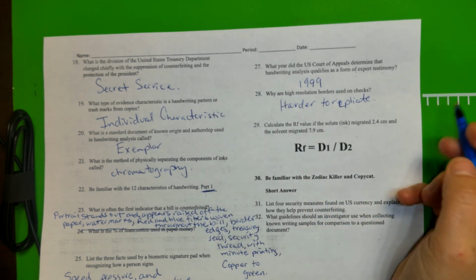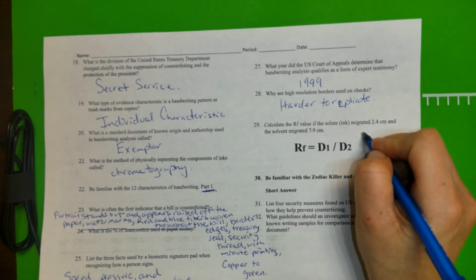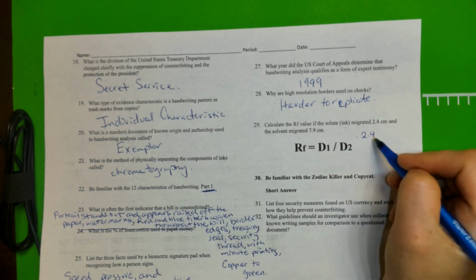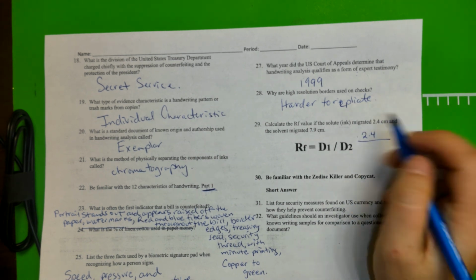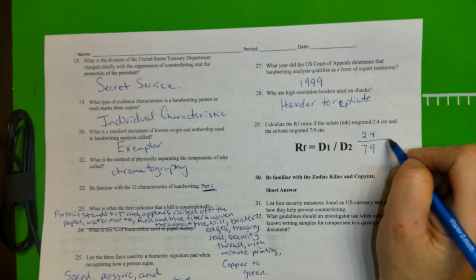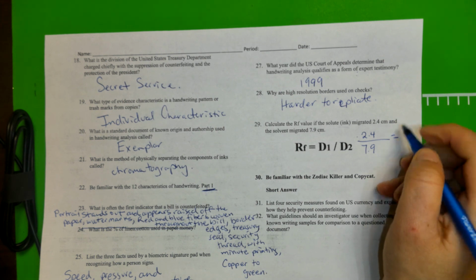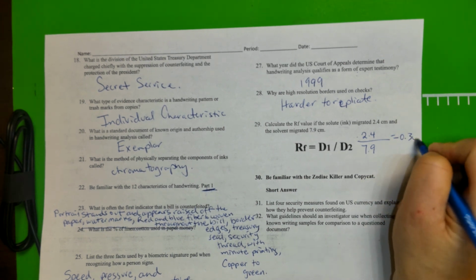You divide the 2.4 of the ink, the solute, by the total of the solvent, which is 7.9, and you should get 0.30.